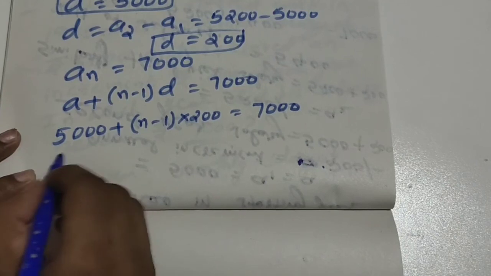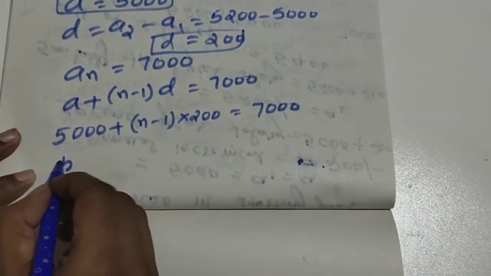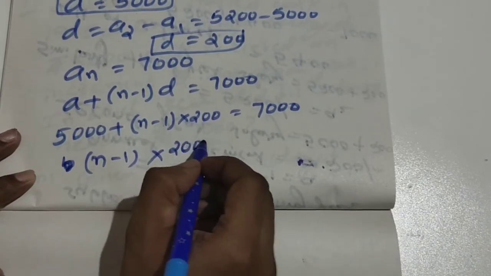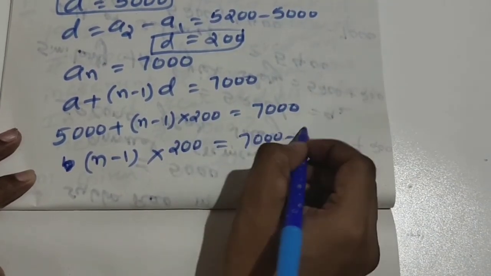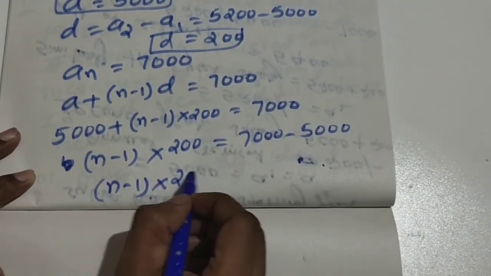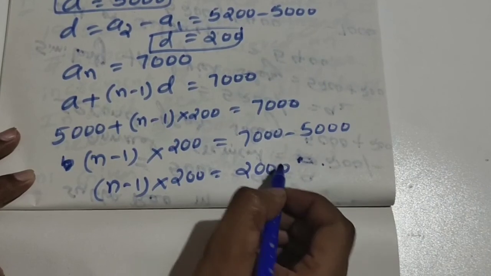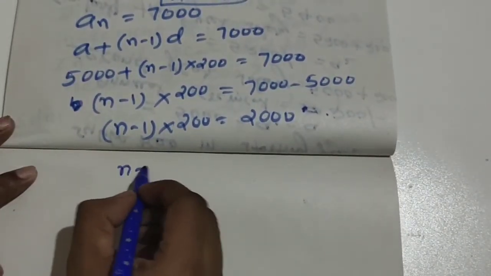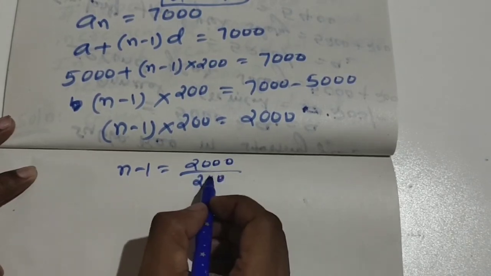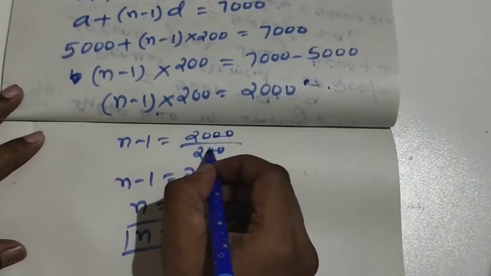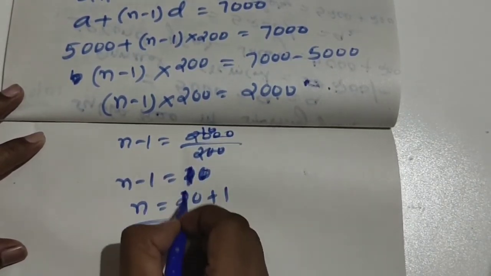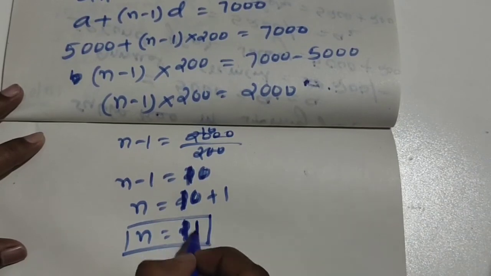Now here take this 5,000 on left side, we get simply (n minus 1) into 200 is equal to 7,000 minus 5,000. (n minus 1) into 200 is equal to 2,000. Then next, n minus 1 is equal to 2,000 by 200. 2 zeros get cancelled. n minus 1 is equal to 10. So we get n is equal to 11.